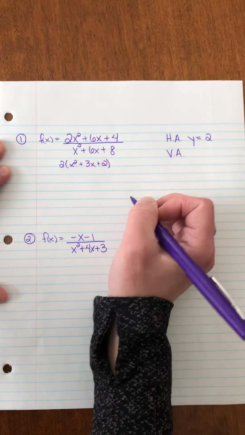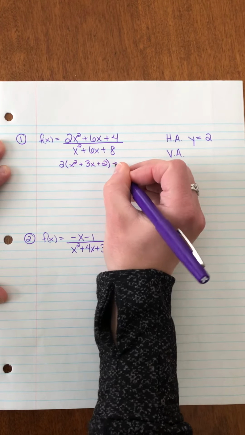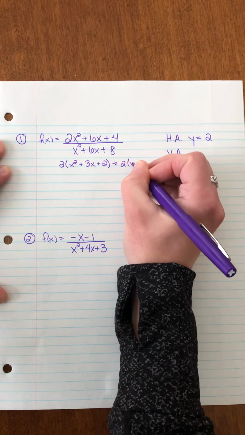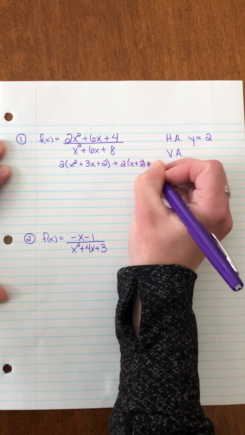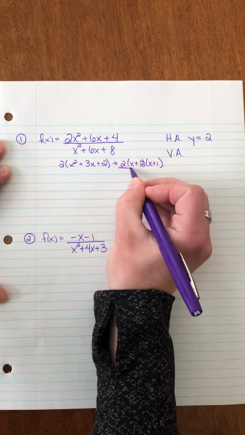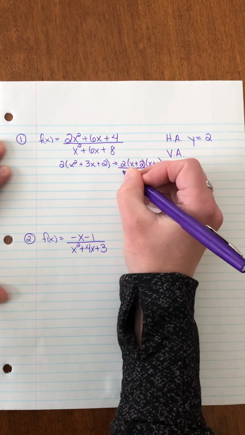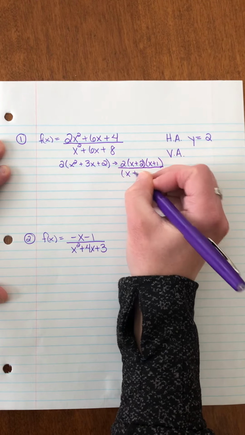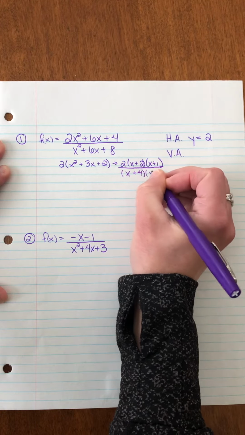So I can factor that numerator further into 2 times (x plus 2) times (x plus 1). And then over, I'm going to factor that denominator: x plus 4 and x plus 2.